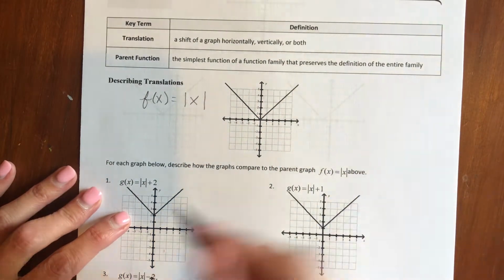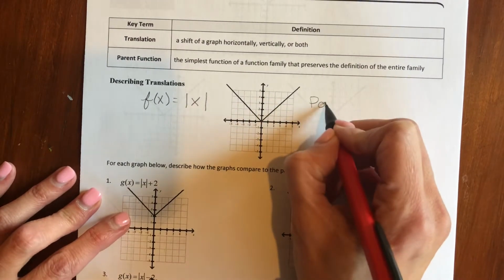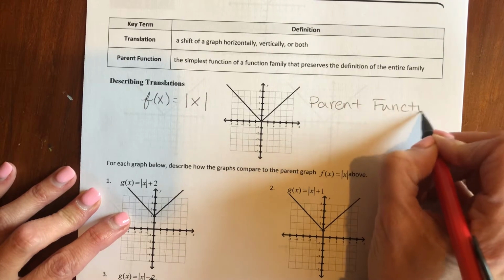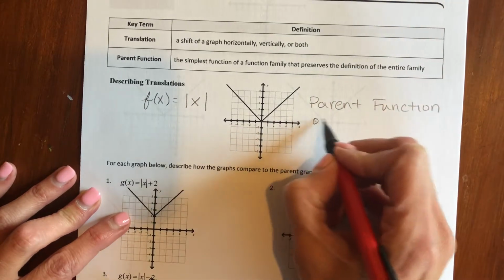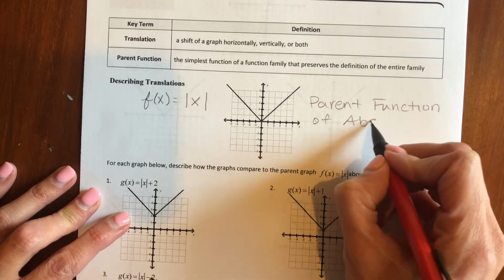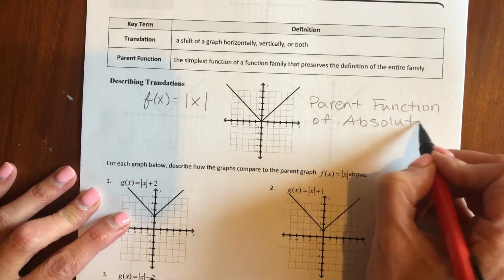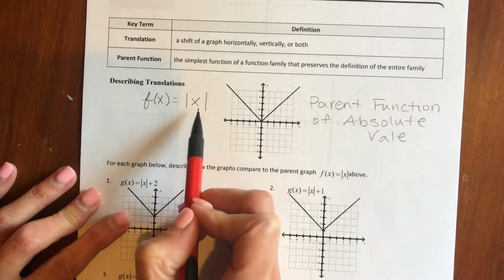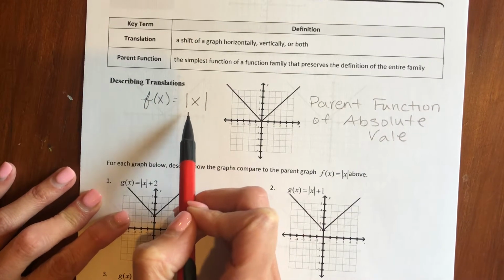So there is your parent function. Let's just make a note. This is the parent function of the absolute value, which is given by f of x equals the absolute value of x.